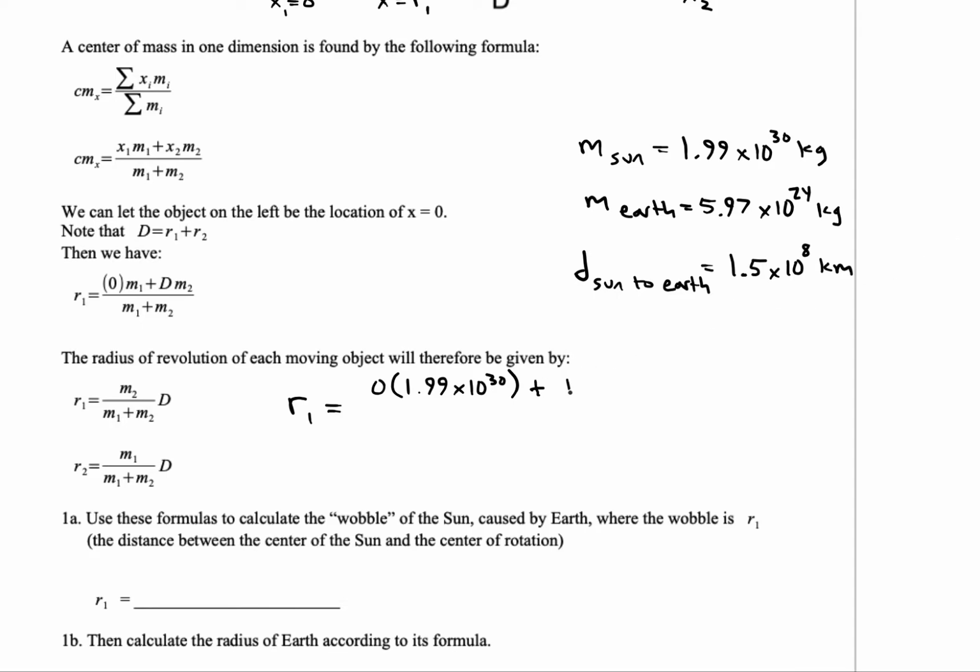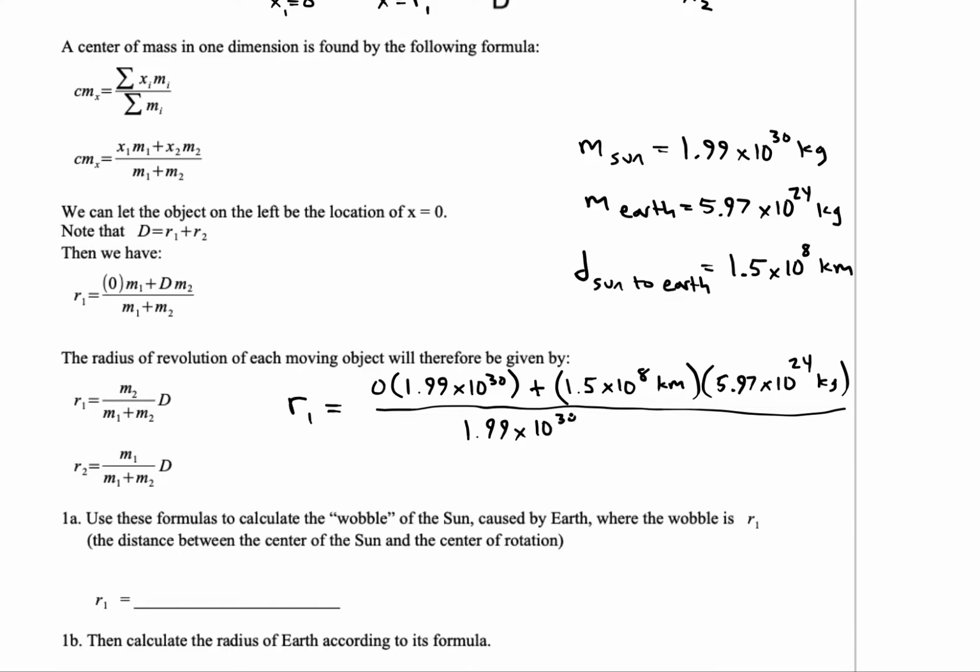Alright, so and then multiply by the mass of Earth. And then divide by M1 plus M2. It's just a center of mass calculation.